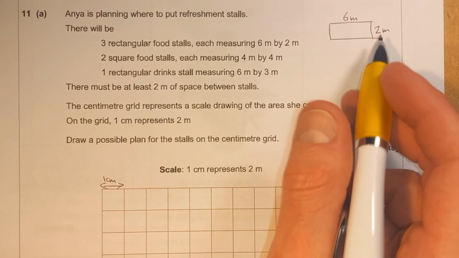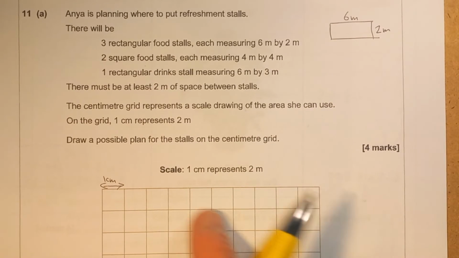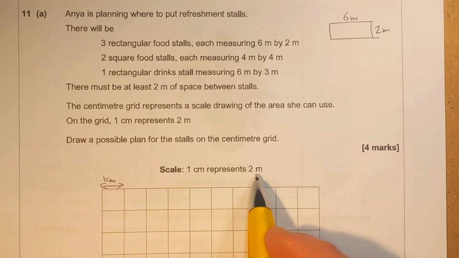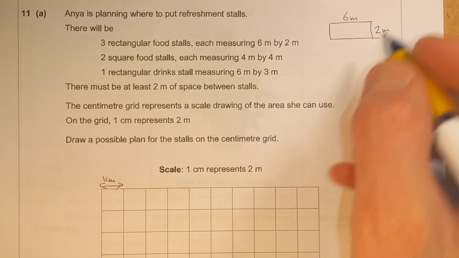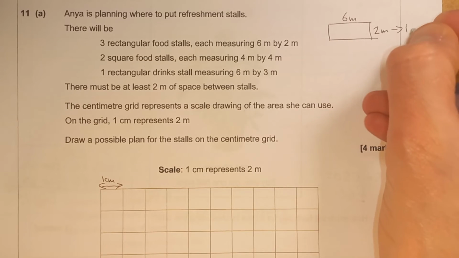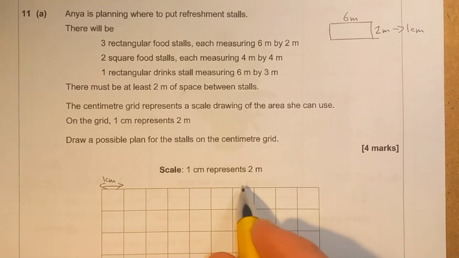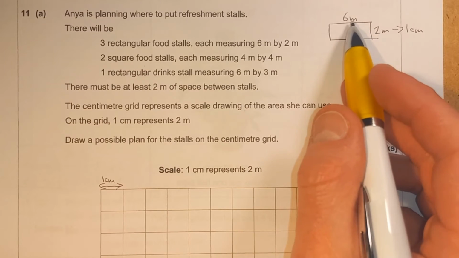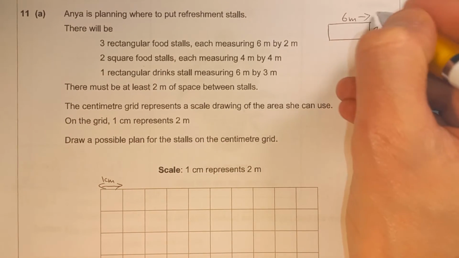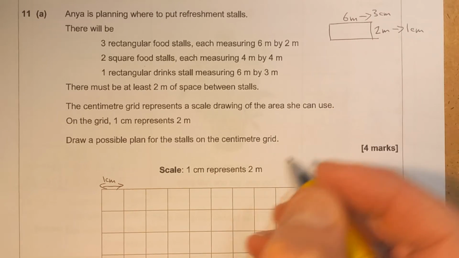Well, that's great with the metres. What we want to do is convert that into centimetres so we know how many squares we're going to need on our grid. Well, if 1 centimetre represents 2 metres, so actually we can say 2 metres, well, that's 1 centimetre, that's what they're telling us. So 6 metres, well, that's 2, 4, 6. So that's going to be represented by 3 centimetres.